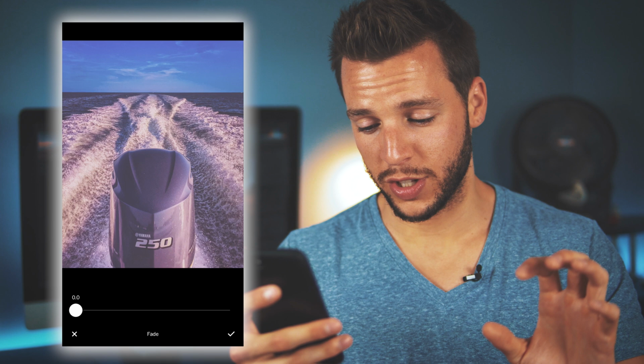On the bottom of the screen, there's actually an icon specifically for this effect called fade, if you can believe that. And by dragging that fade slider to the right, you can actually see the fade being applied to your photo. That's a simple way to do it.